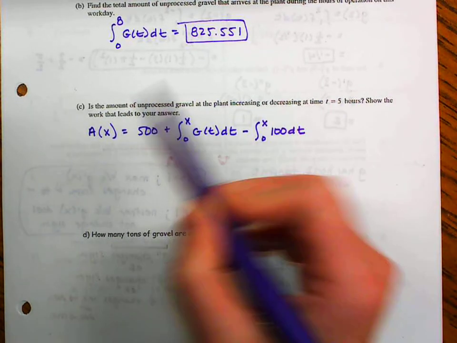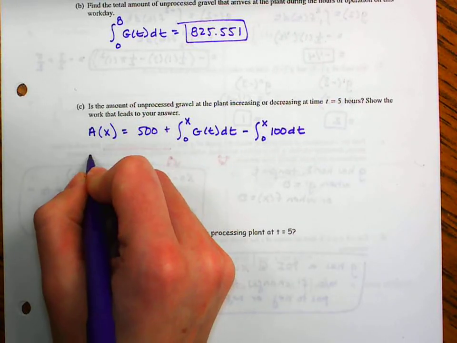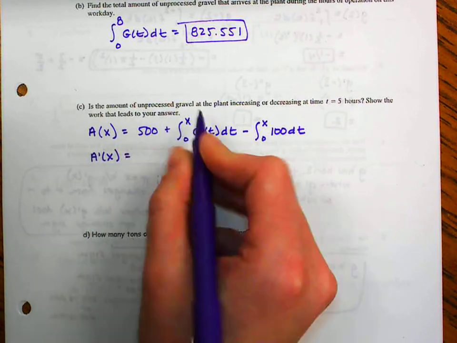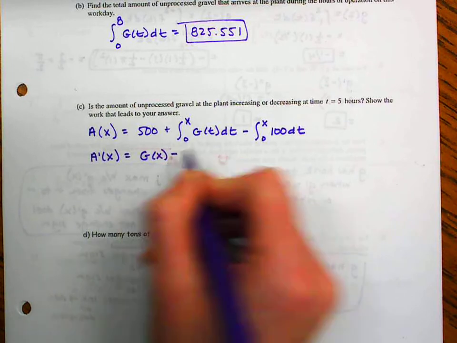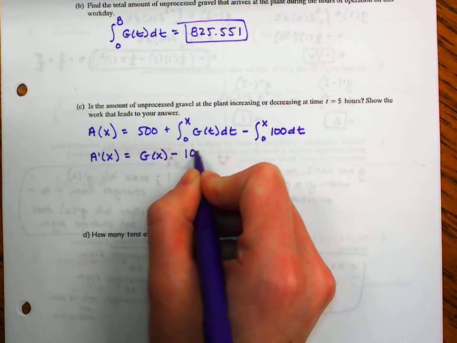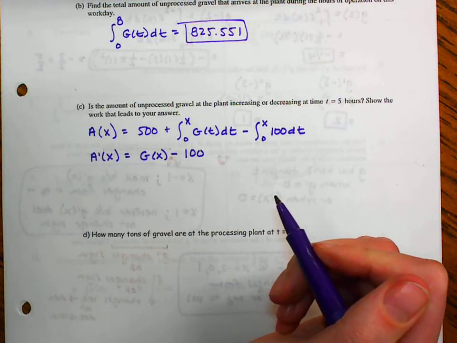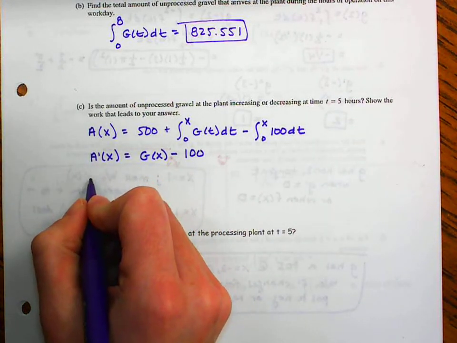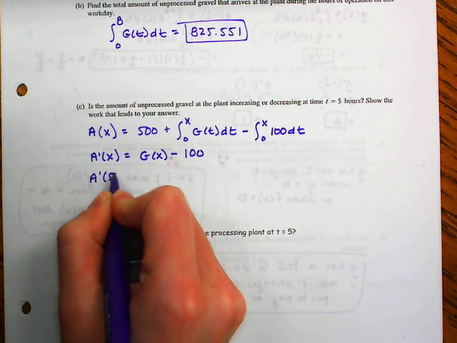Well, if I want to know if this amount is increasing or decreasing, I have to know if its derivative is positive or negative. So now I'm going to take the derivative. The derivative of this is 0. The derivative, I'm going to plug in that x. So I'm going to have g of x minus, this is just going to become 100. There's no place to plug in that x. It's just going to be 100, okay? Well, we want to specifically know if it's increasing or decreasing at time t equals 5. So let's plug in 5.